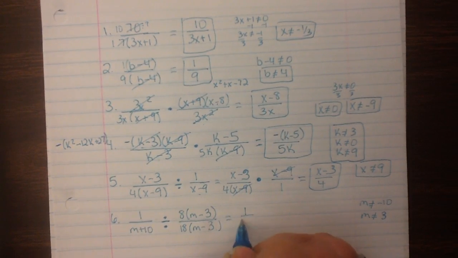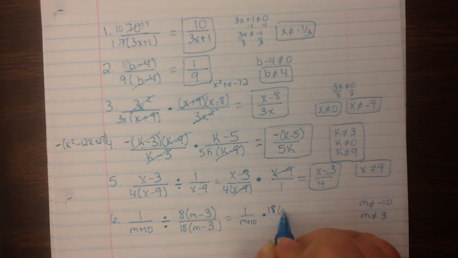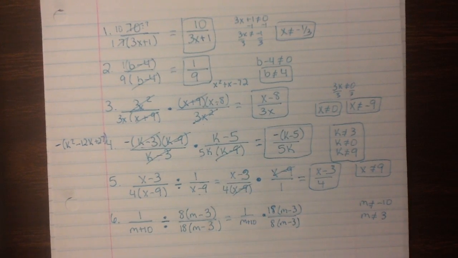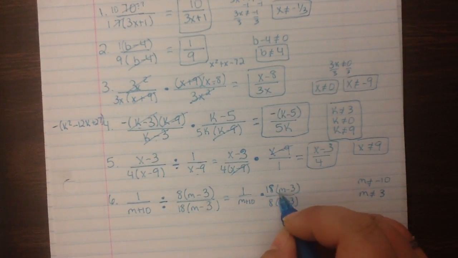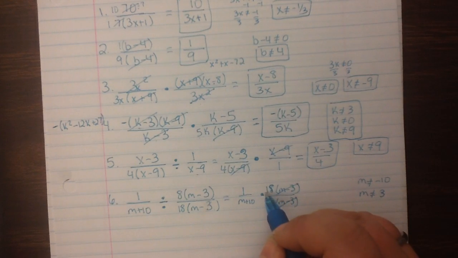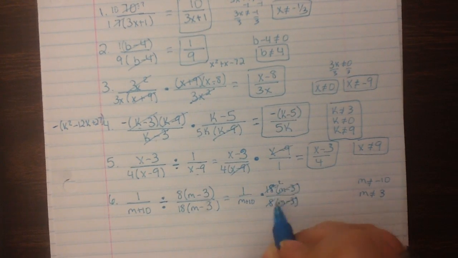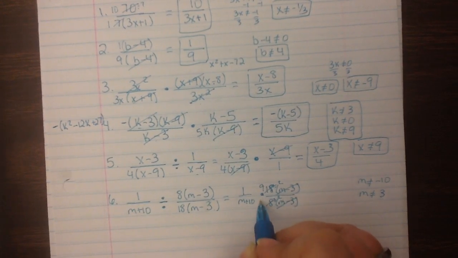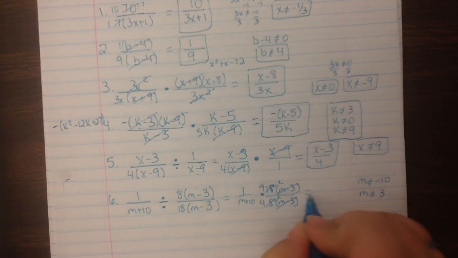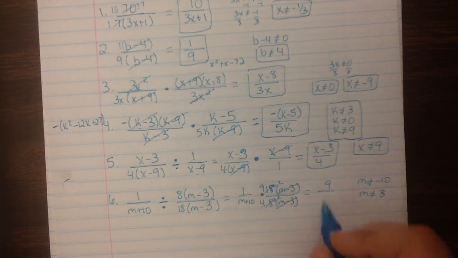Okay, so now I keep it, change it, flip it. Okay, list any new excluded values, and those will only come from this denominator because it's the only thing that moved into the denominator. m minus 3, I already have m cannot equal 3, so I don't need to add any more. Okay, now cancel, those cancel. 18 and 8 can both be divided by 2, and that would give me 9 and 4. And I can't cancel anything else, so I have 9 divided by, we want to move the 4 out front, and m plus 10 here.